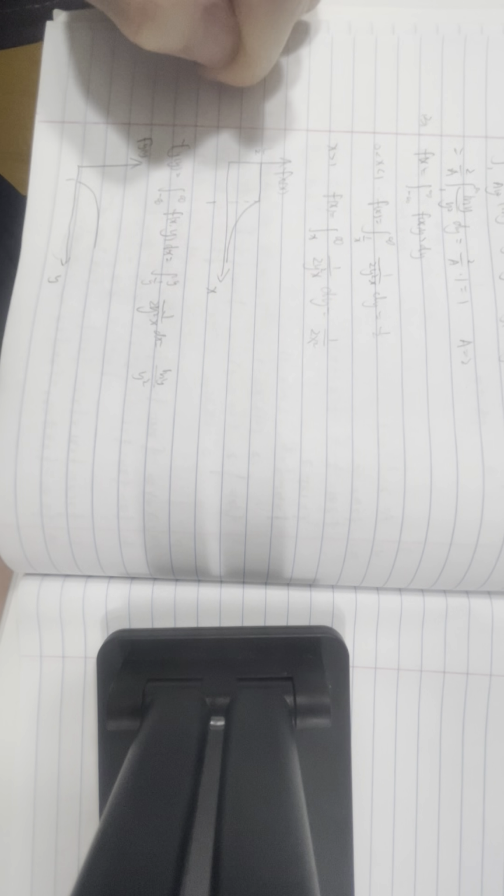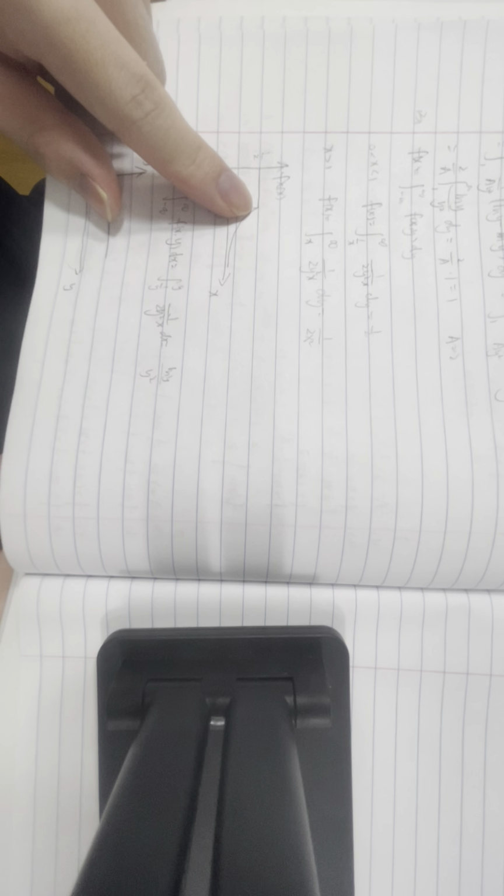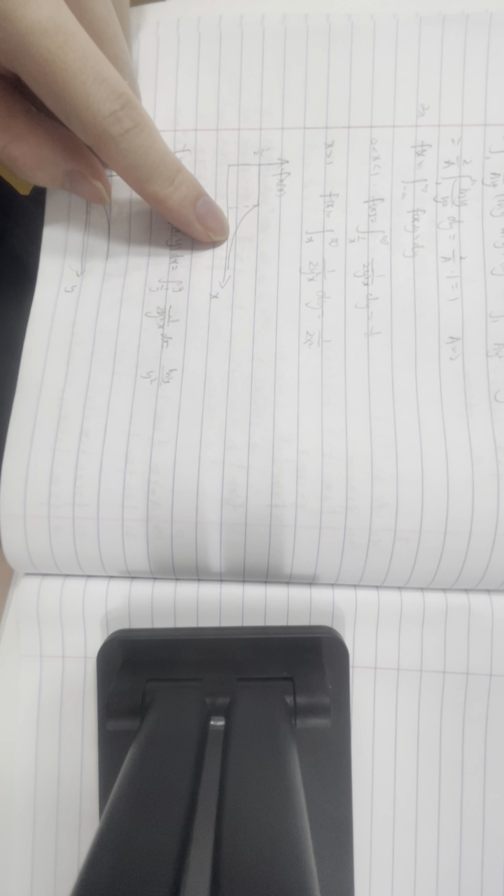So we put those together and draw the diagram: for x smaller than 1 it is equal to 1/2, and then it follows the 1/(2x squared) graph.